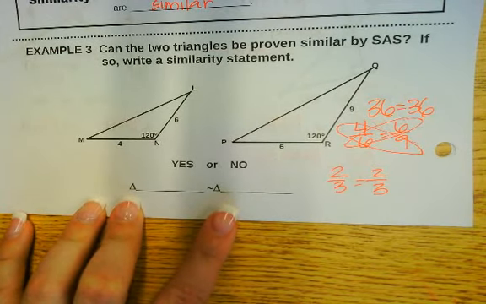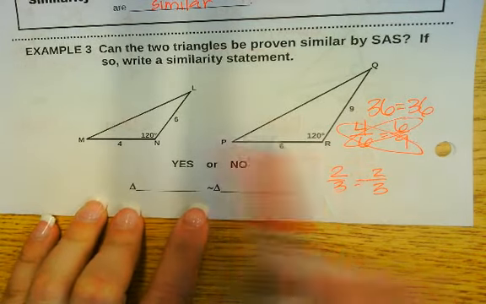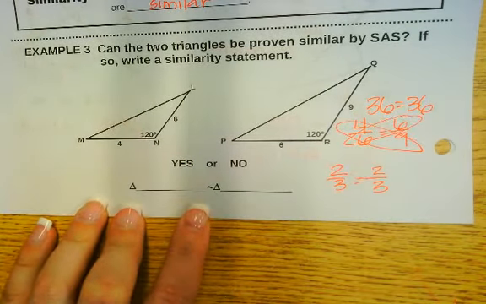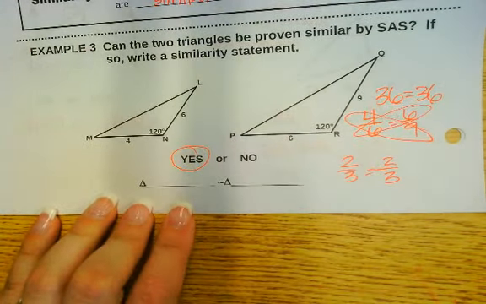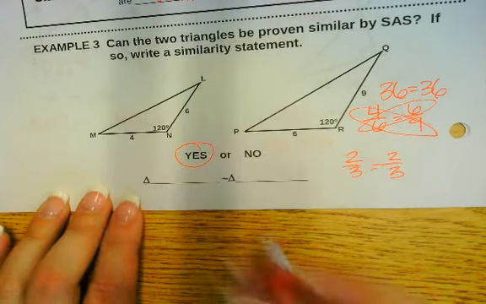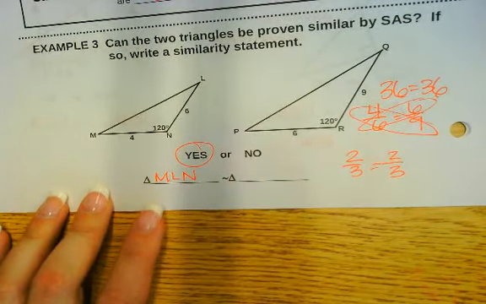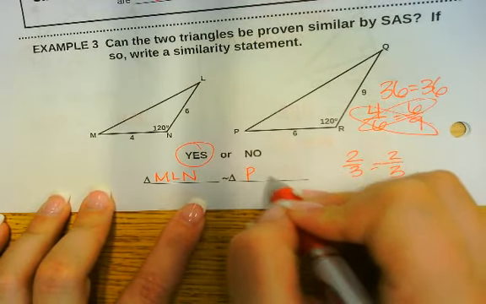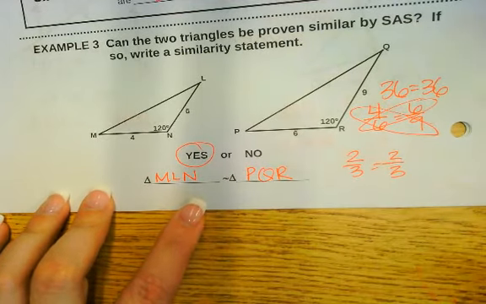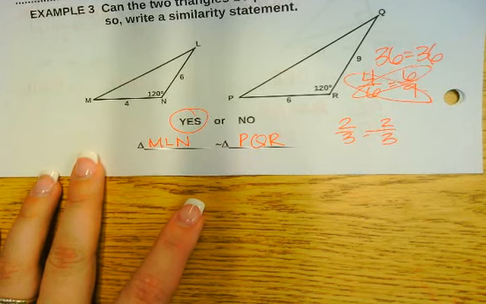Does that make sense? Okay, so we know that both of the sides are proportional, so we can say that the triangles are similar. If I name this MLN, what do I have to name my other triangle? PQR. Questions on SAS?